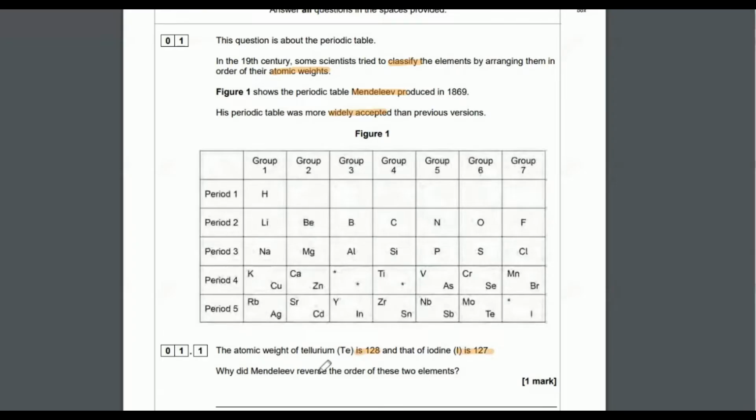1.1 says the atomic weight of tellurium is 128 and that of iodine is 127. Why did Mendeleev reverse the order of these elements? So obviously iodine was supposed to come first. Originally iodine came here in group 6 because it had an atomic weight of 127 and tellurium 128.